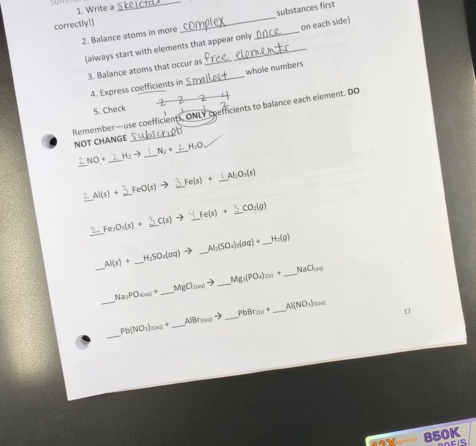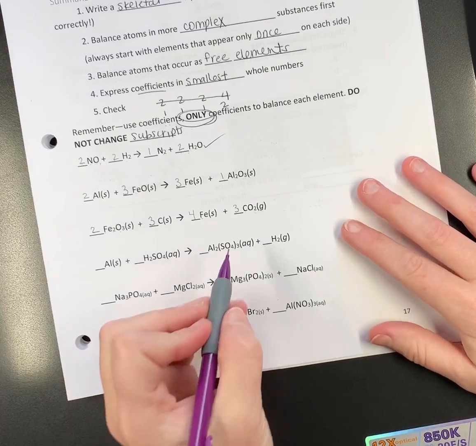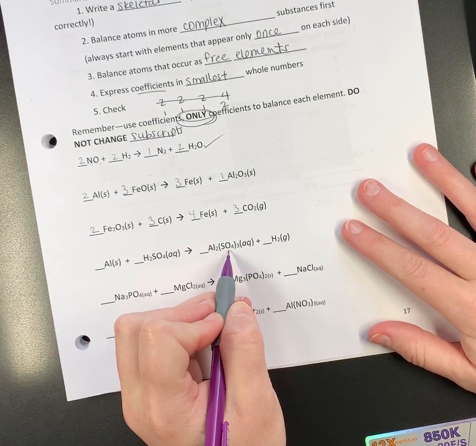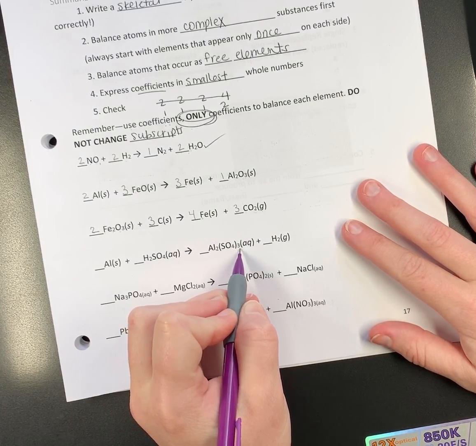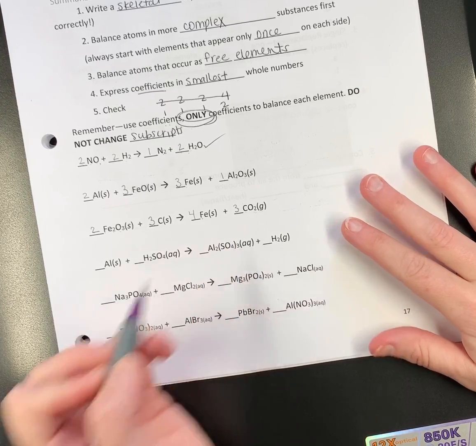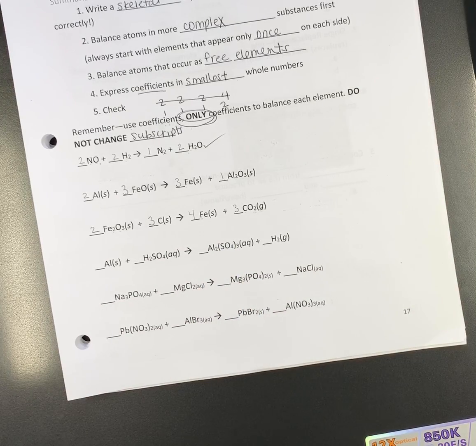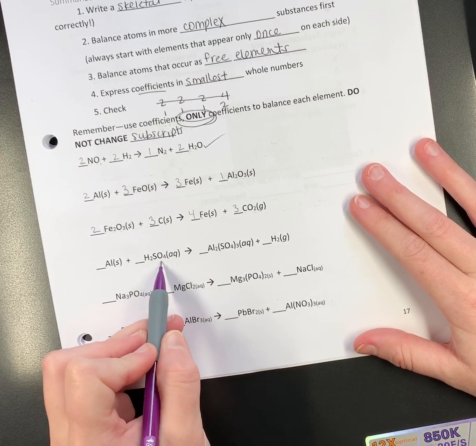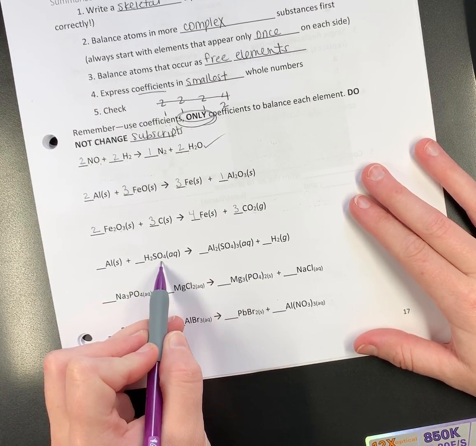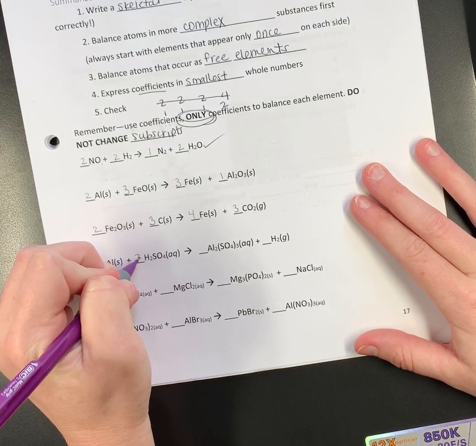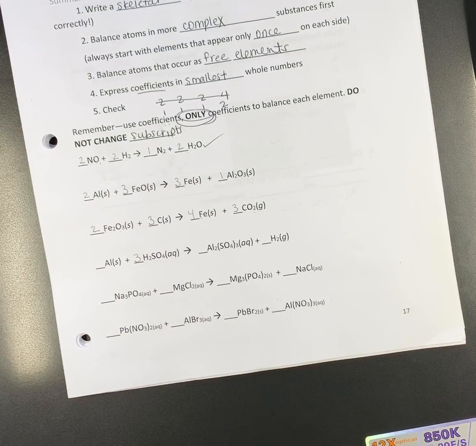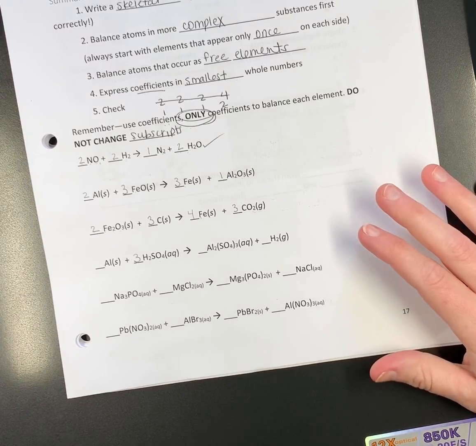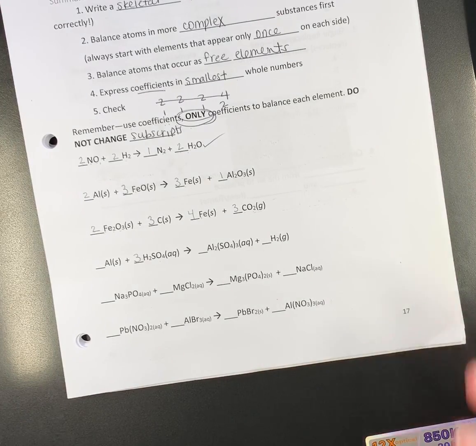I'm going to start with a polyatomic ion and say, how many sulfates do we have? 3, because that's easier than 12 oxygens and stuff. So we have 3 sulfates. How many sulfates do we have over here? Just 1. So I'm going to make that a 3. I think that goes faster for me, considering them as one single unit.